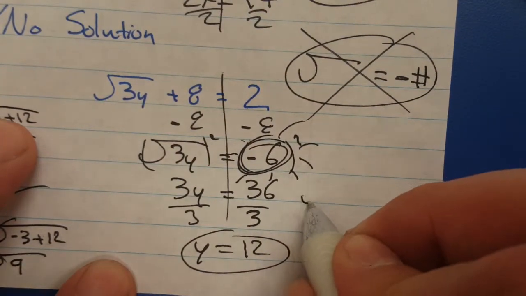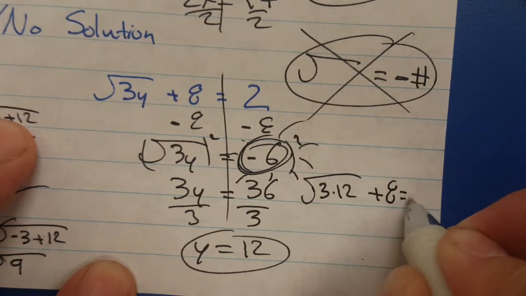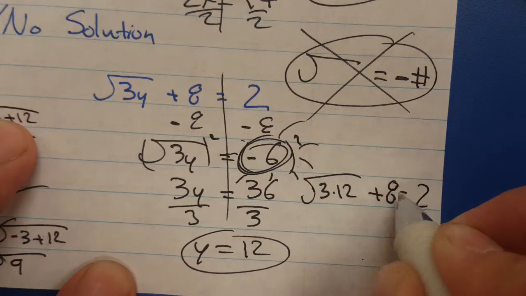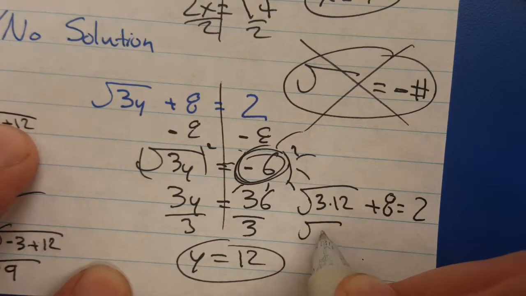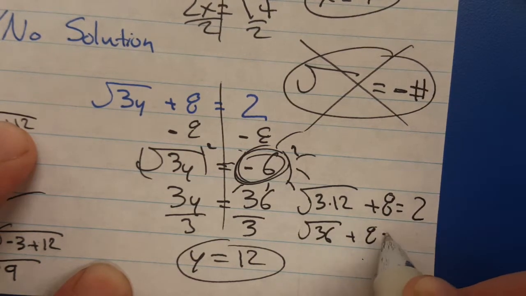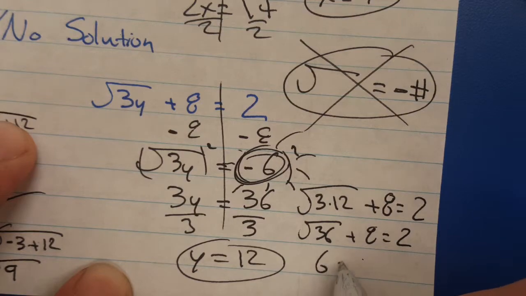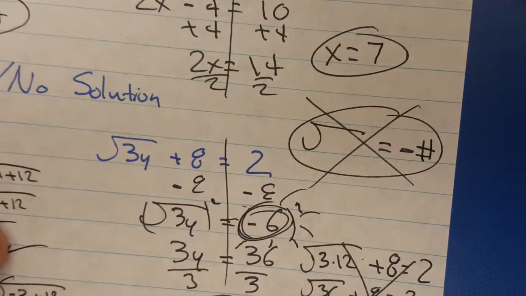Let's plug it in. Square root of 3 times 12 plus 8 is going to get me to a positive 2. That doesn't make any sense. That'd have to be way smaller. Let's see, 3 times 12 is 36. Square root of 36 is 6. 6 plus 8 equals 2. That doesn't make any sense. Yeah, doesn't work out. So this is one of those no solution situations.